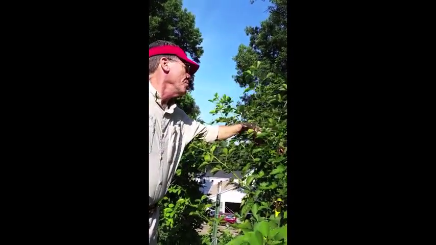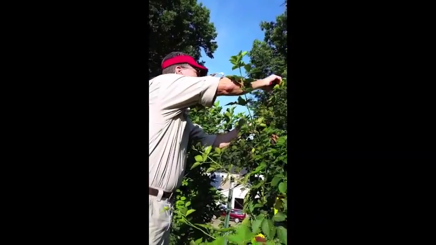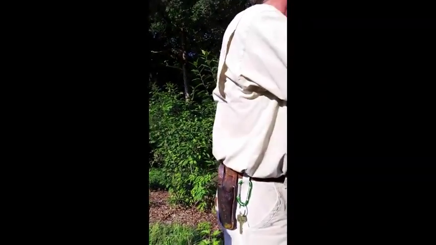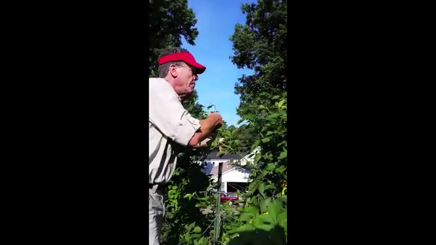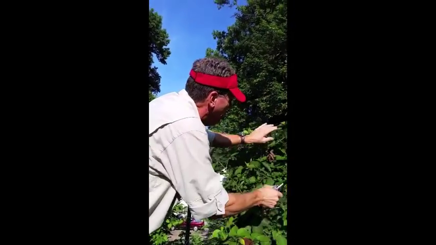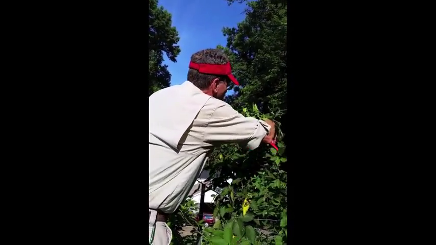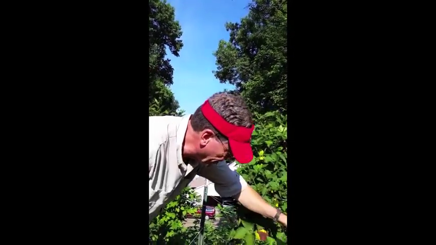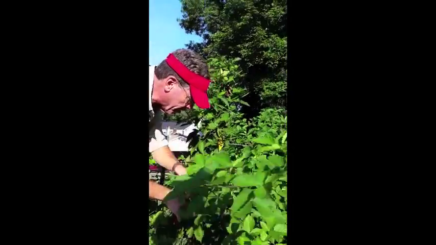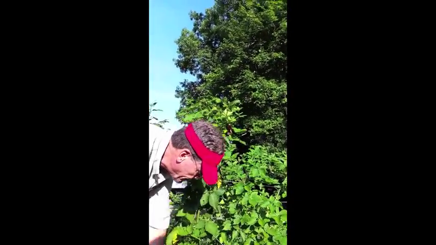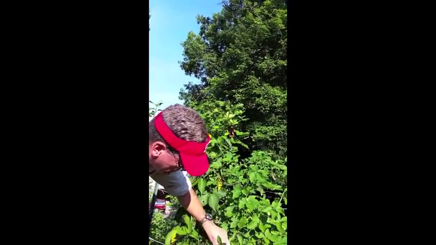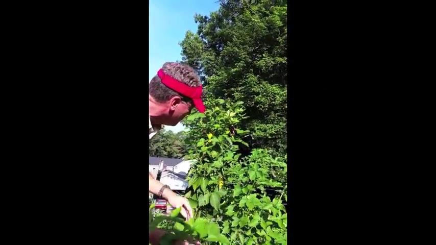Okay. So what we do is we have them headed back about 5 feet above the ground, and then these laterals are all cut off to condense the fruit into these laterals. Now here's a big long lateral. This is a primocane, but it has no laterals. Okay, so it's still young.